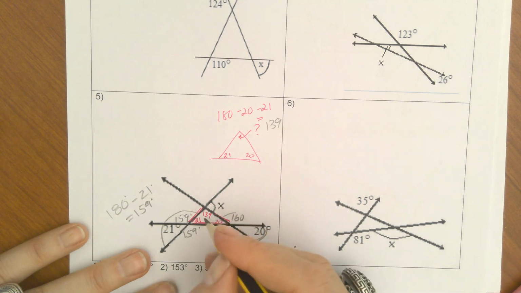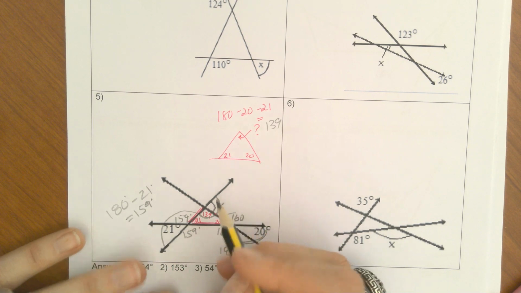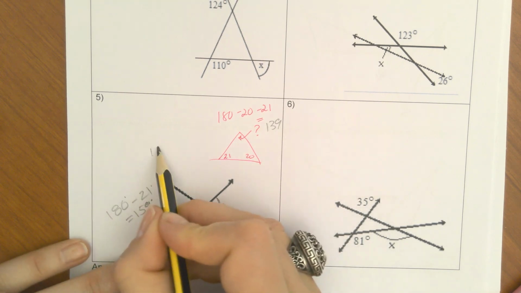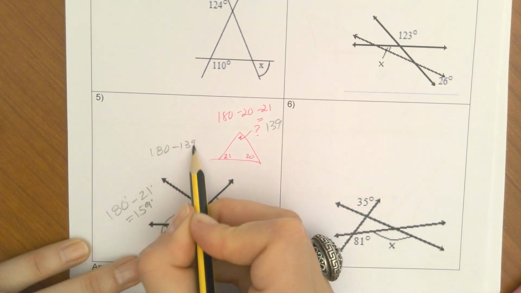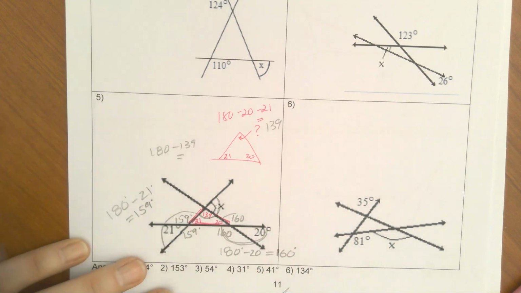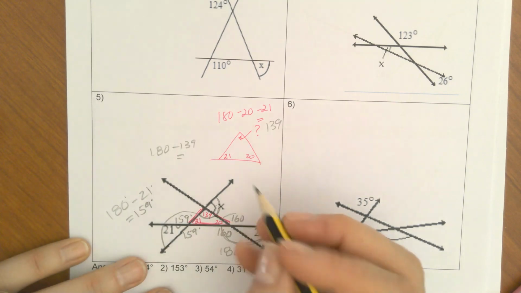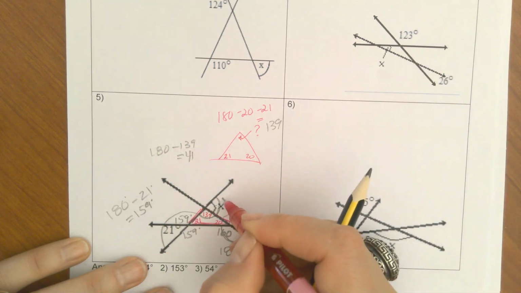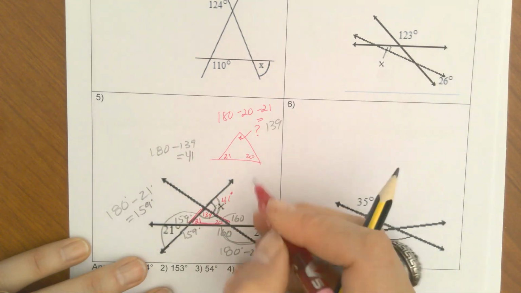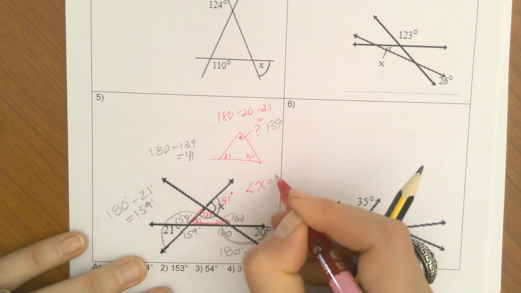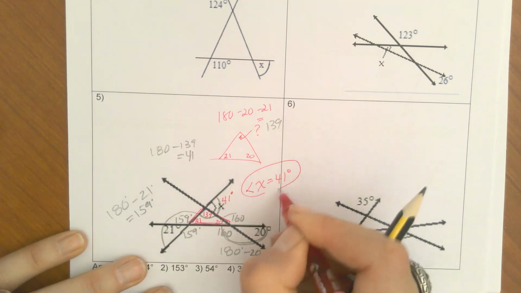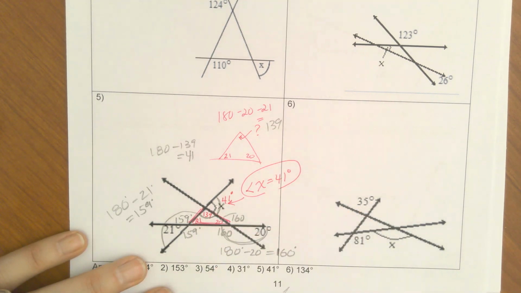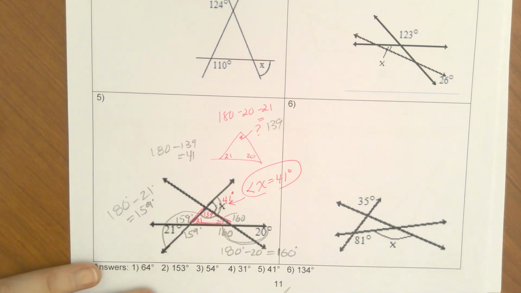But look, this is half a circle here. So I can just go 180 minus 139. And that'll give me the x, which is 41. So here is 41 degrees. So I can say angle x is equal to 41 degrees right here. Okay? So you just keep going and going and going, and eventually you'll find x.